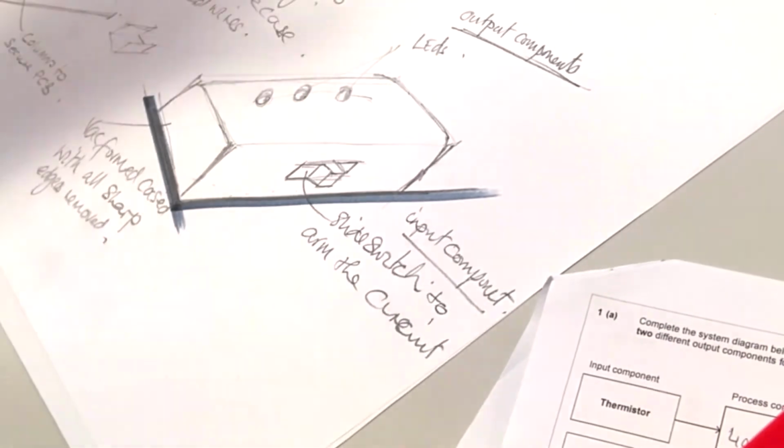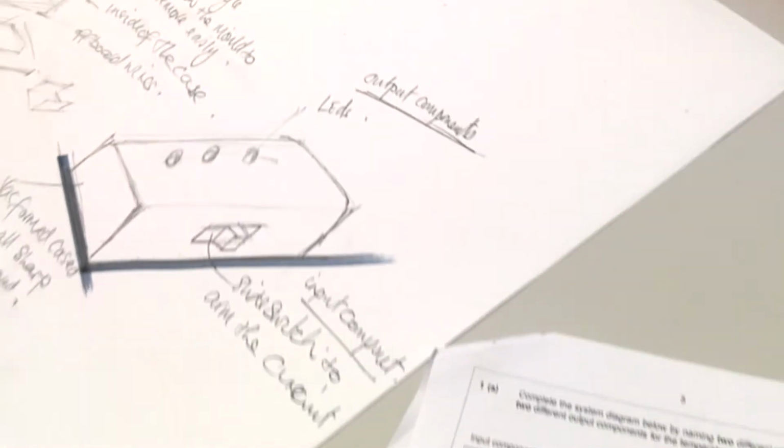Taken a couple of lines for sketch, just made you stand out. I'm gonna cut that part out. I'm gonna cut that part out.